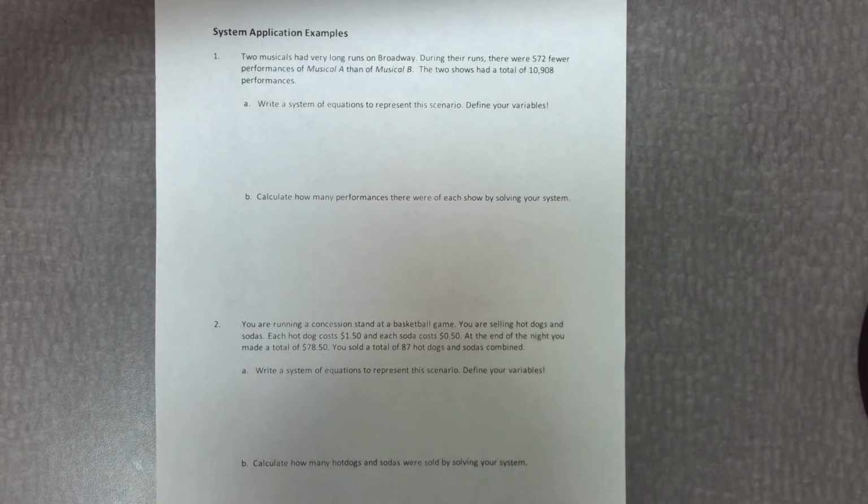Okay, so now that we've covered the substitution and the elimination method for solving systems of equations, now we want to apply those to some real world system problems. So here are some examples that I'm going to work through with you.